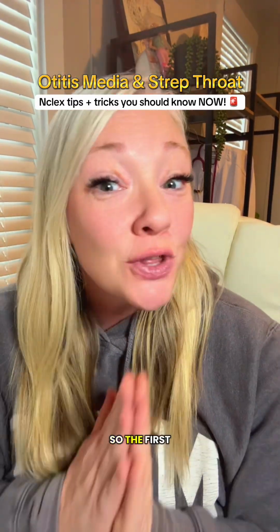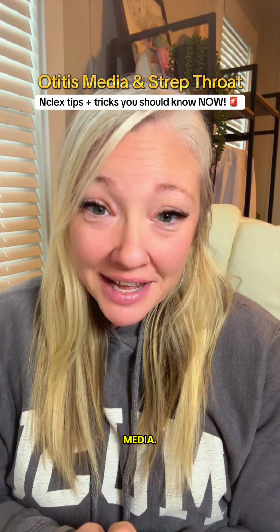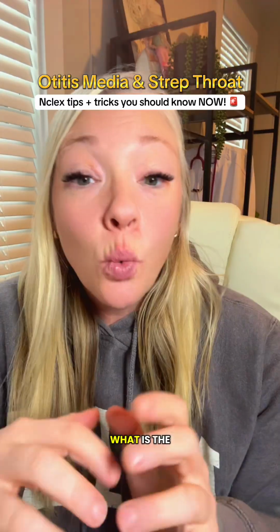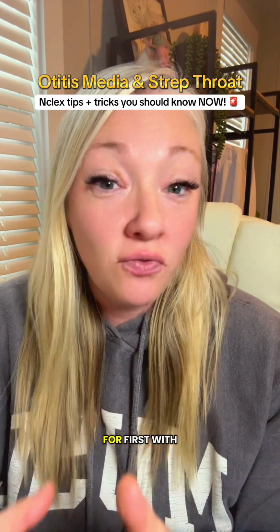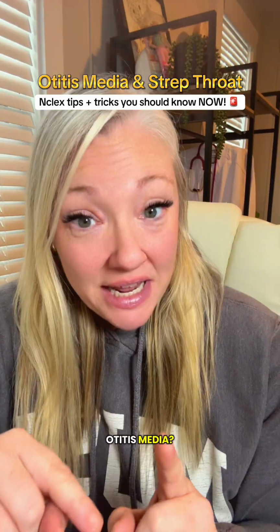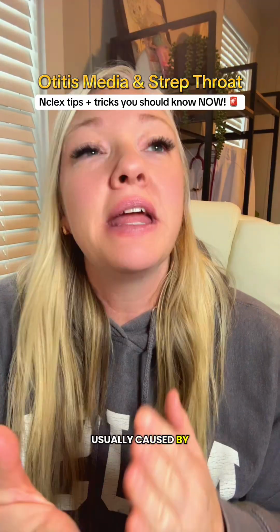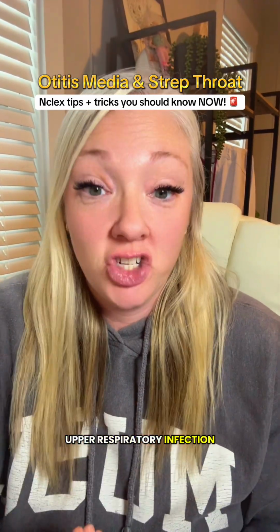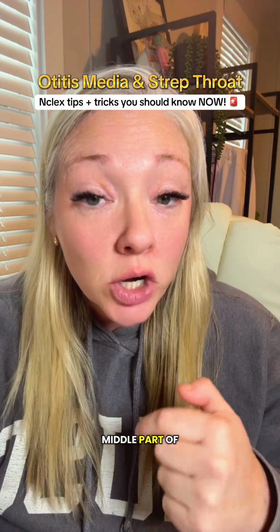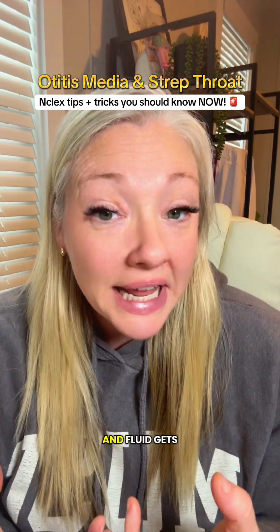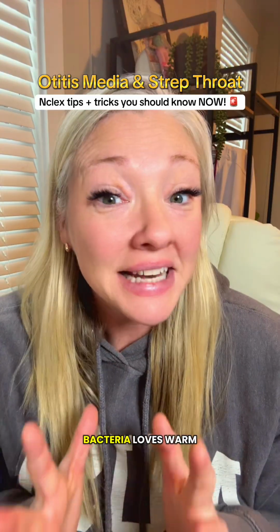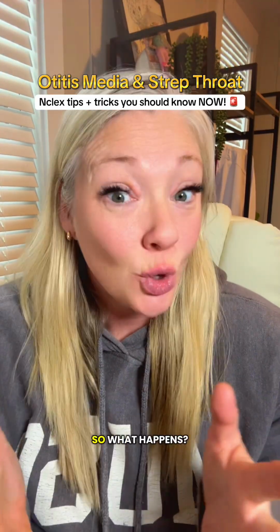Let's go. So the first one is otitis media. What is that? An ear infection. What is the NCLEX really checking for? First, with otitis media, the infection is in the middle part of the ear, usually caused by an upper respiratory infection. The eustachian tube that's in the middle part of the ear gets swollen and fluid gets trapped. Bacteria loves warm places. So what happens?